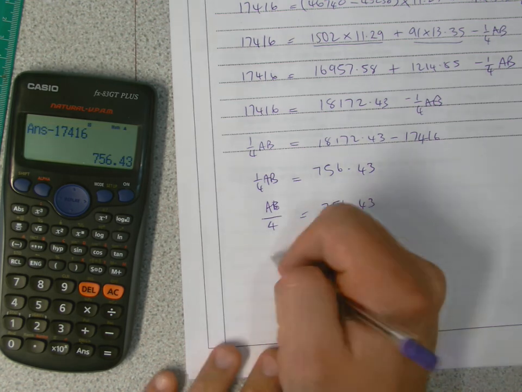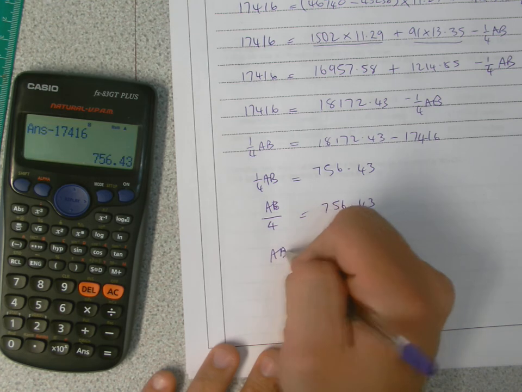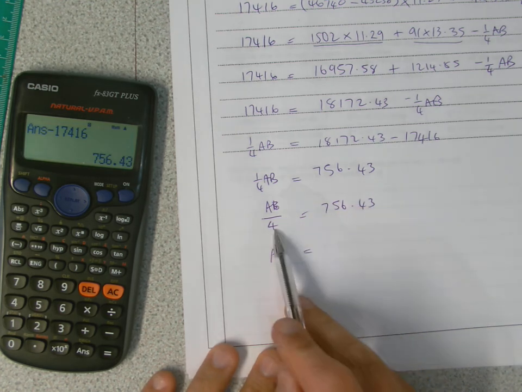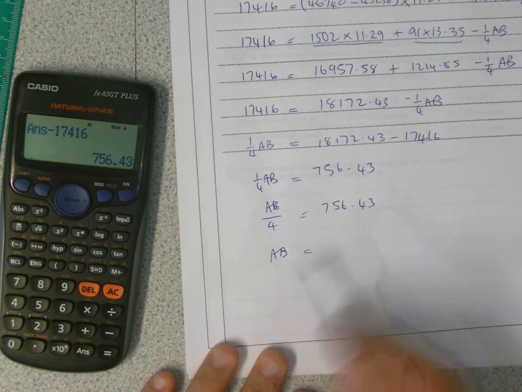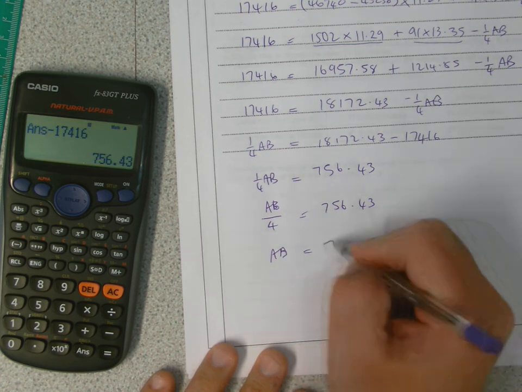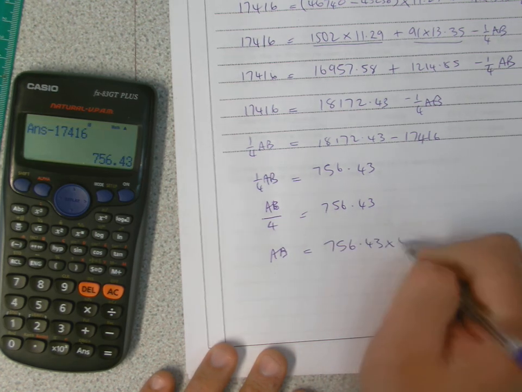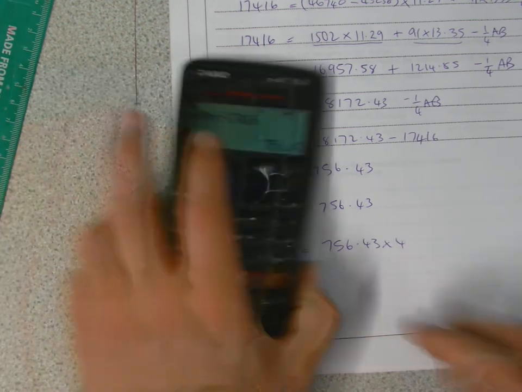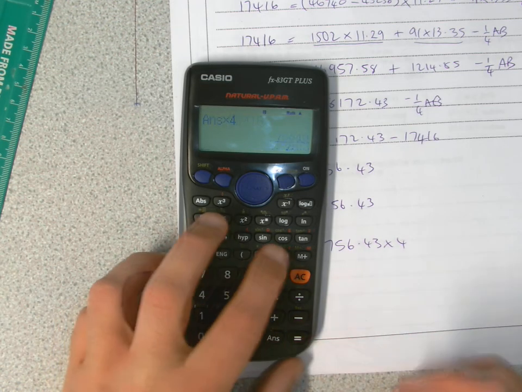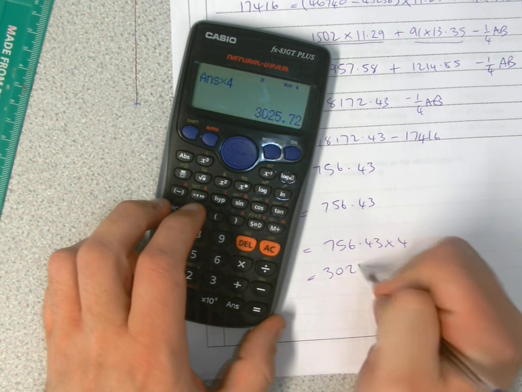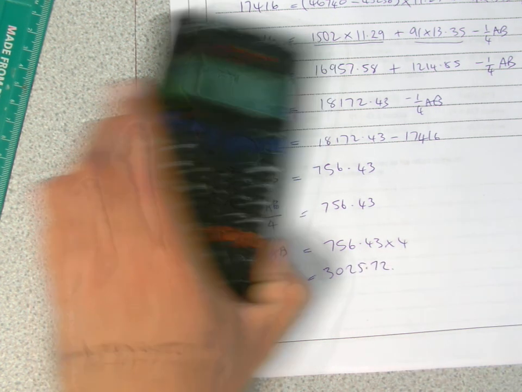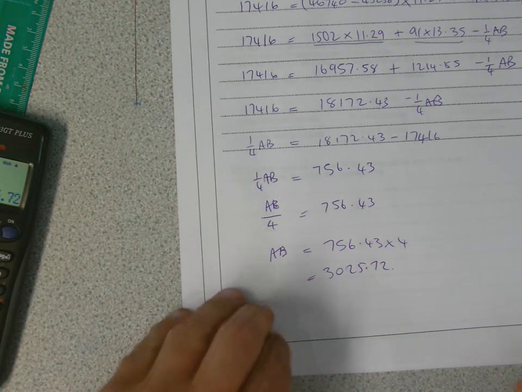And of course, to get AB, because you're dividing by 4, well, you can take the 4 over, can't you? And you're left with AB. If you take the 4 over, of course, you're just timesing by 4. And you get your answer. So if I do that, I get 3025.72. Okay? And there's my answer, job done.